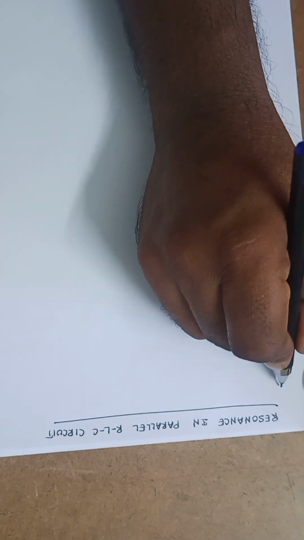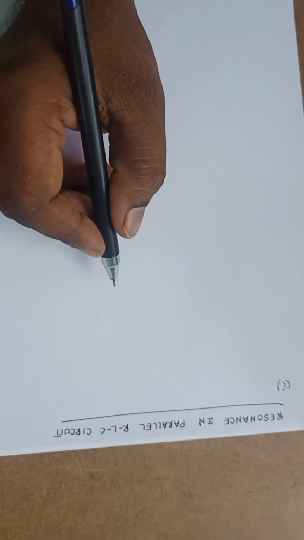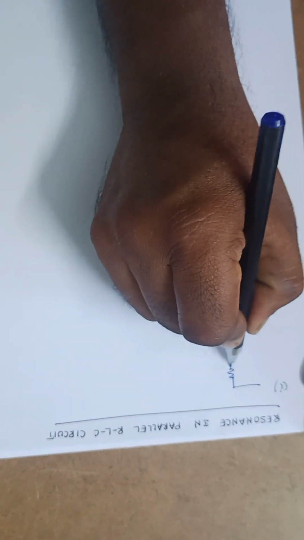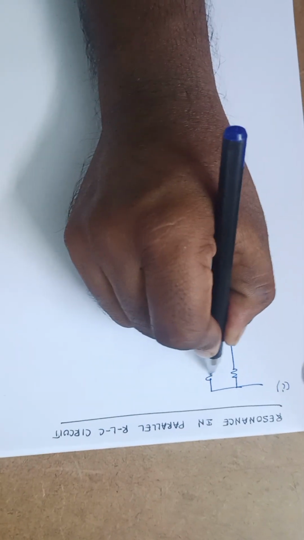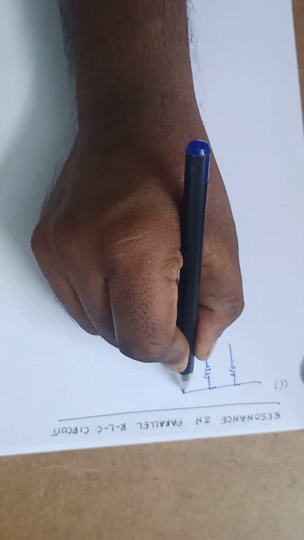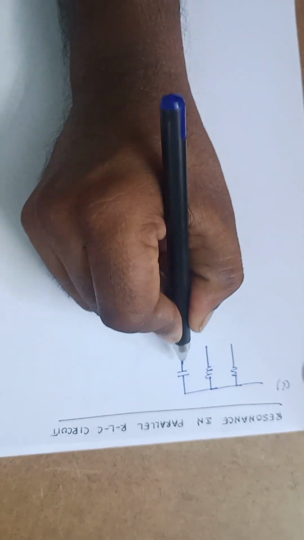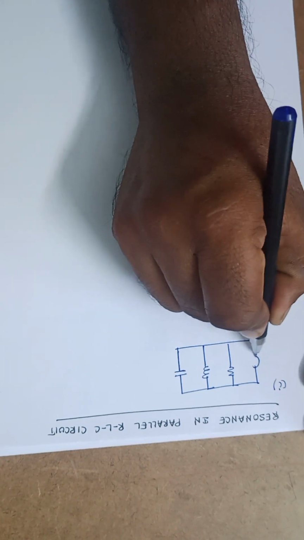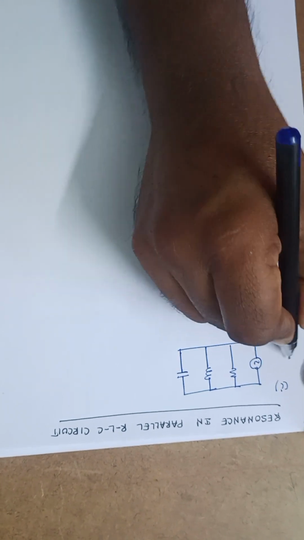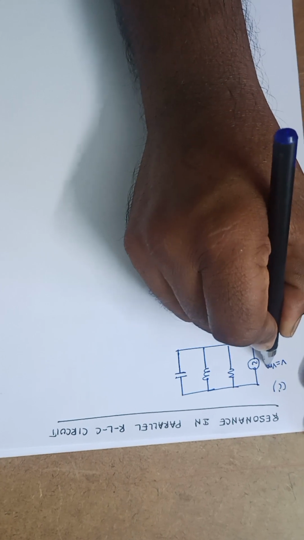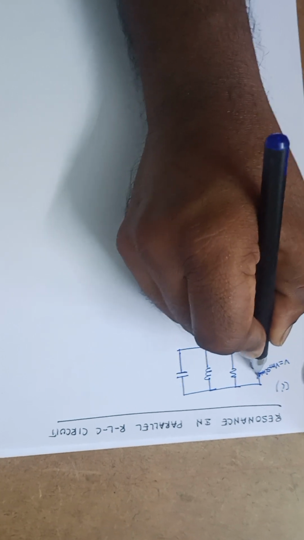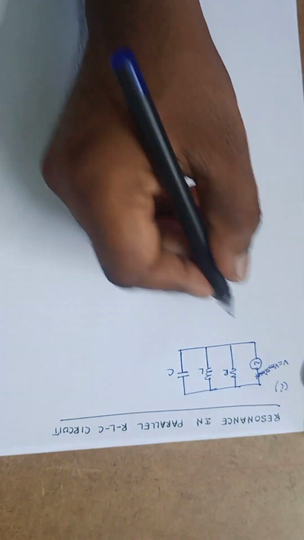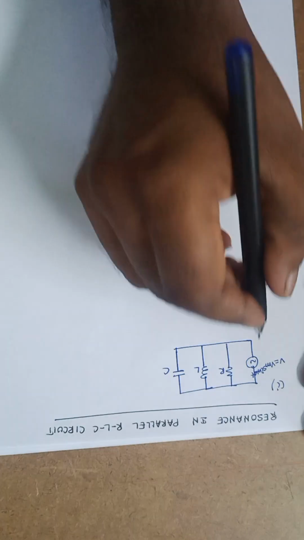In case number 1, three types of parallel circuits are there. This is a resistance, inductance, and capacitance. If all are connected like this, and you apply the supply V is equal to Vm sin omega t, R, L and C. It is case number 1.